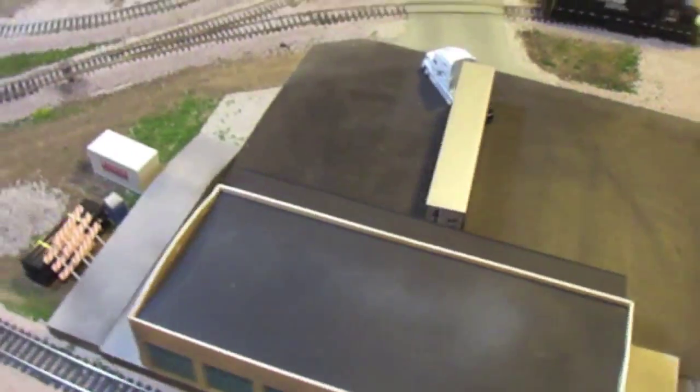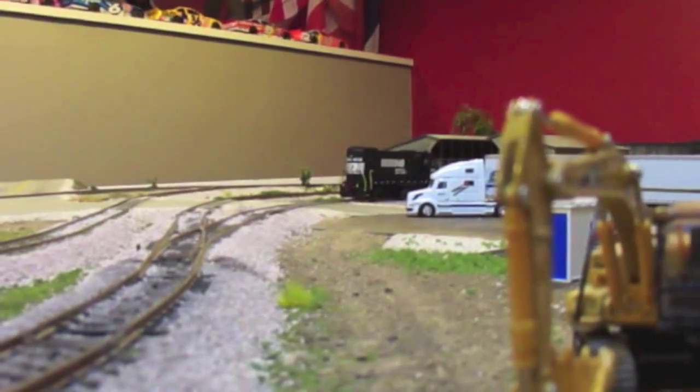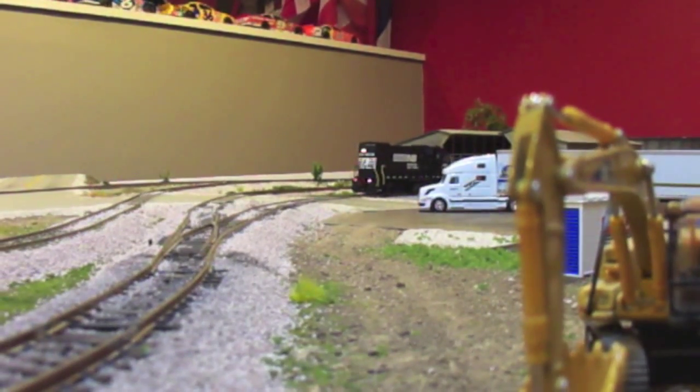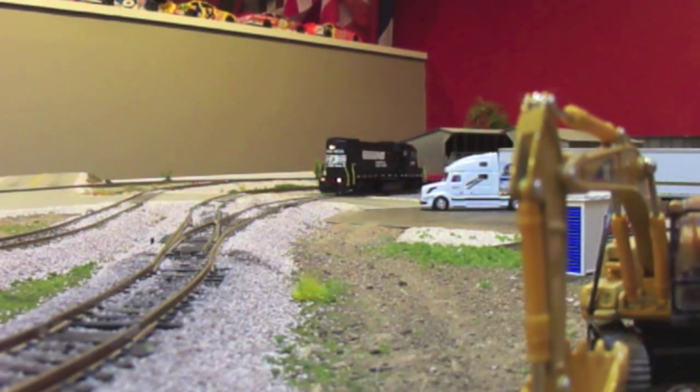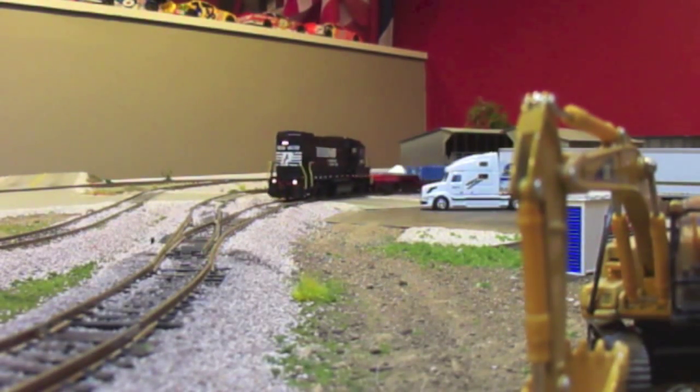Hold on, sorry about that. Grab the throttle. Alright, so here we go. Pull this car out, and then we'll hook up and run around to our train that we've created.